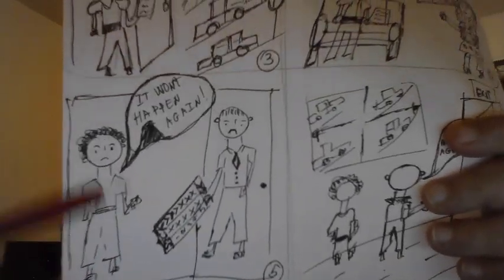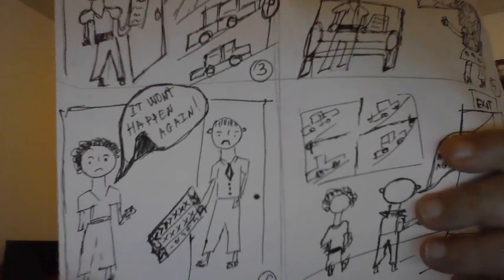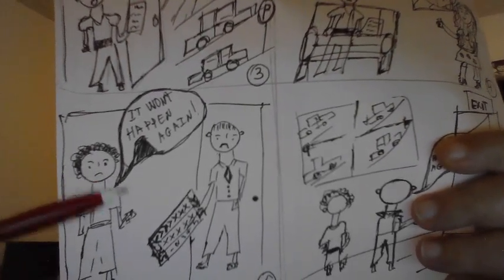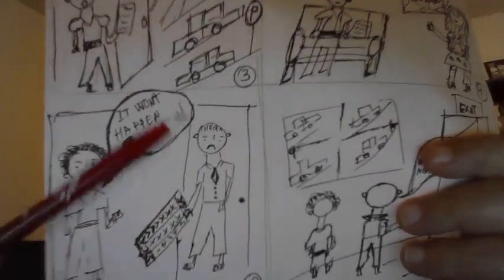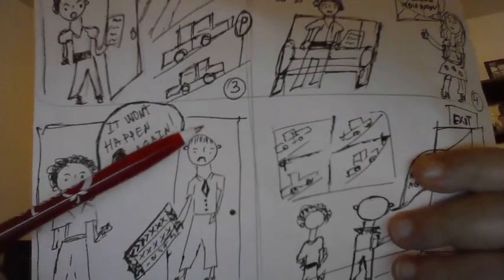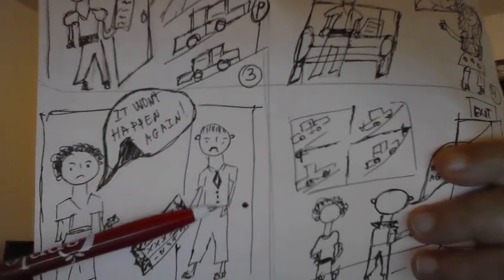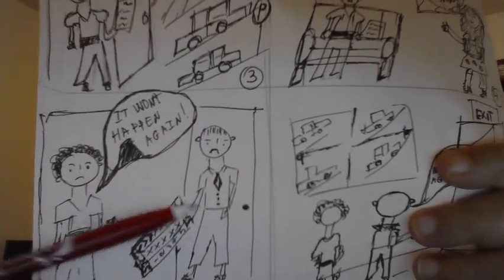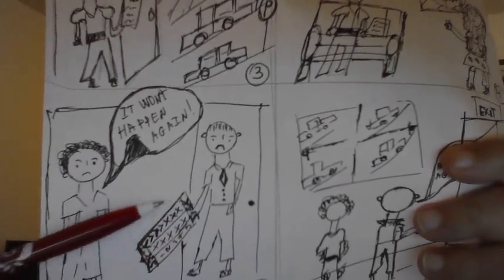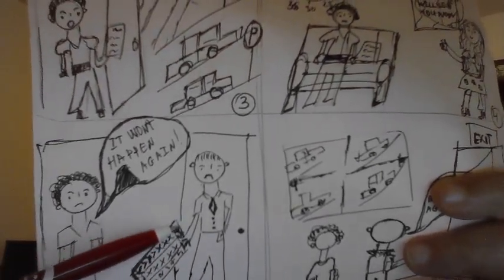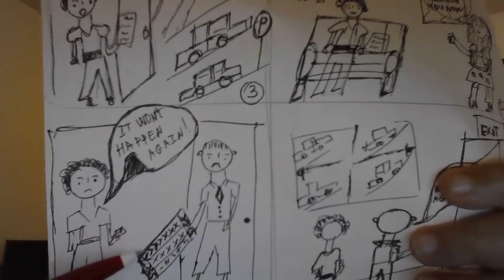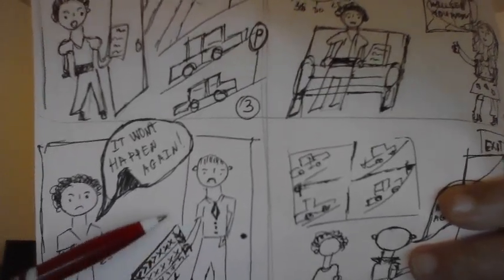Here we see again Ronnie, again the same outfit, and we see another protagonist whose name is Mr. Barnes. Mr. Barnes has a paper in his hand where we can read that it's written "sick".